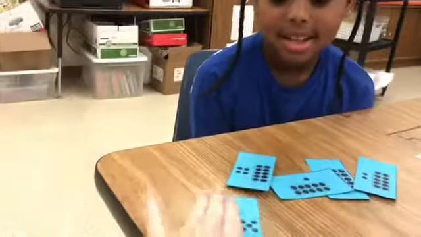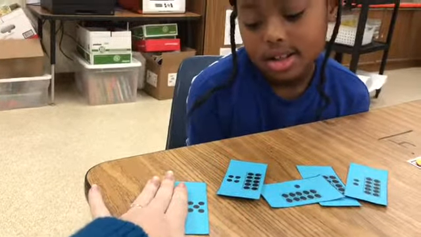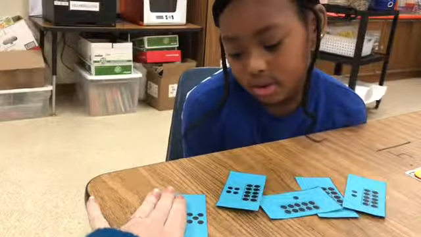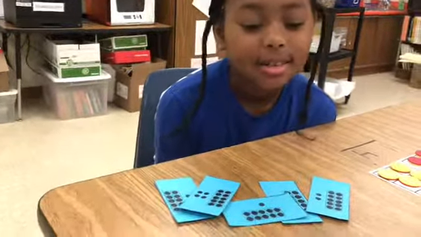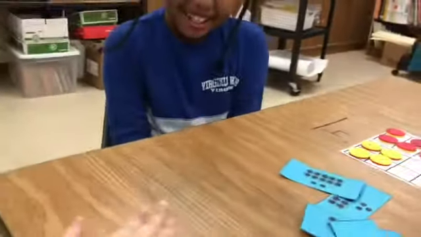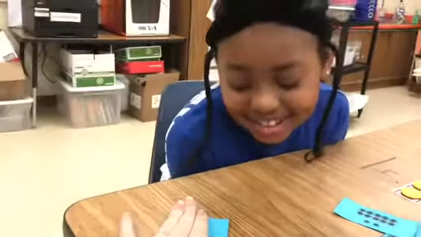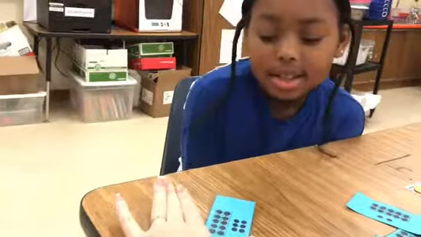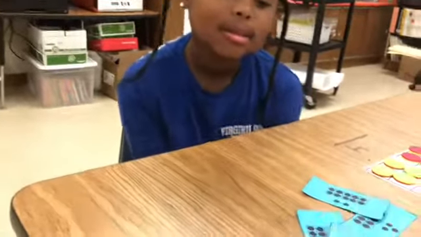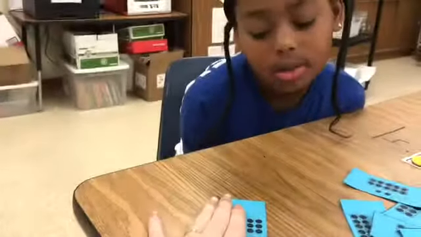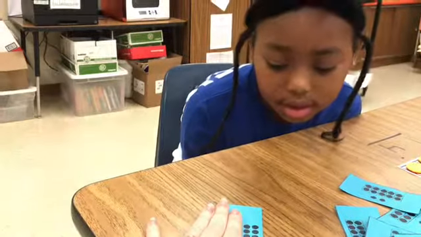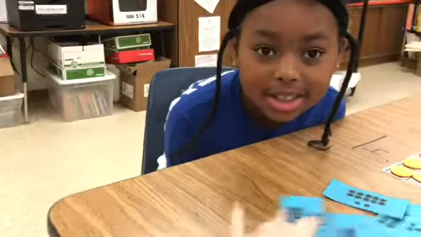Okay. What do you see here? 5. So 10 and 5, what would that be? 15. Okay. Oh, now you're getting my trick. What do you see here? 6. So now 10 and 6 would be what? 16. Okay. So I see the 6 and then one more would be 7. So 10 and 7 would be 17.